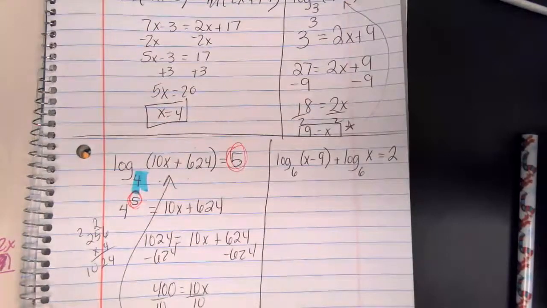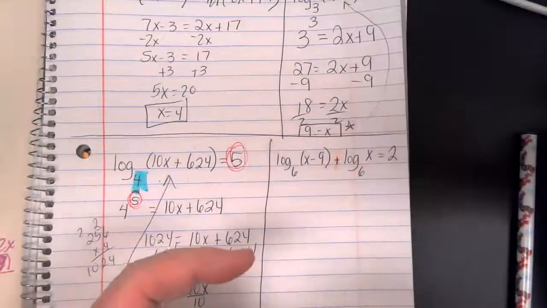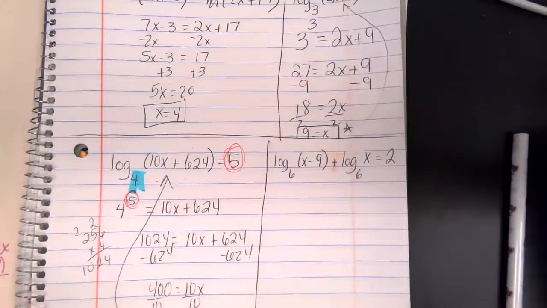In fact, this plus actually means something a little bit different, doesn't it? That plus actually means that there's something going on in between these. Do you remember what that something was? Oh, my markers are running out. Sad face.